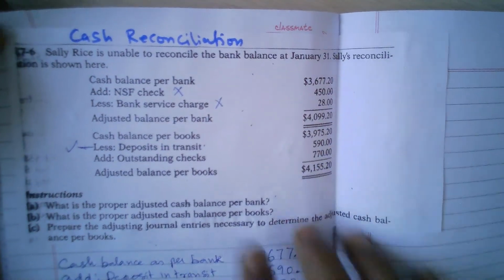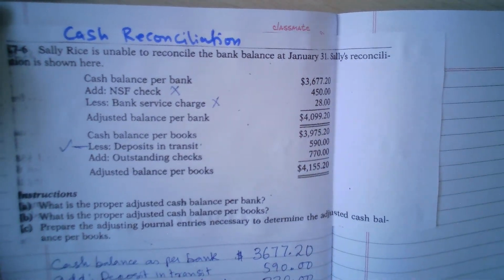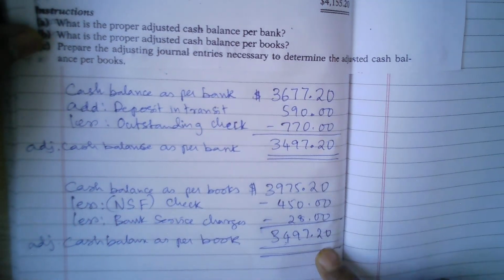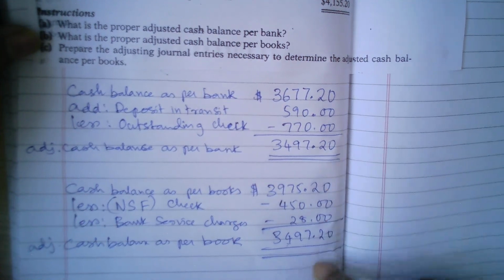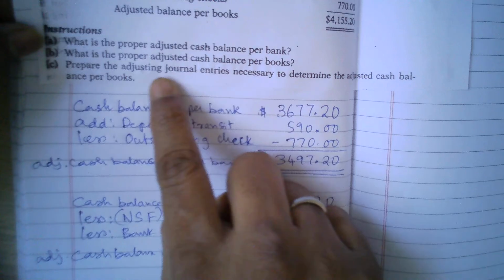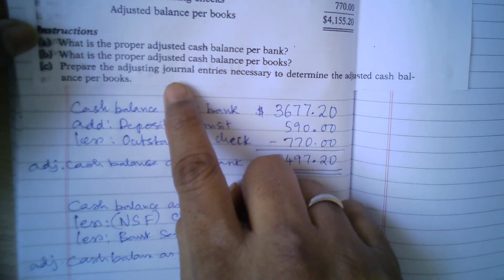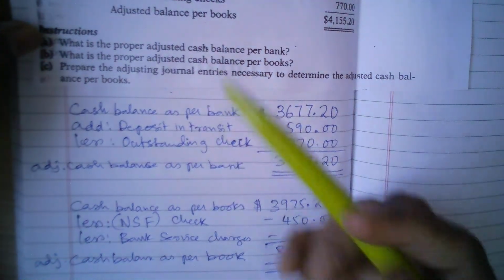So the problem is like this: cash reconciliation, this problem. You can just quickly have a look at the problem, and finally we have solved it and got the proper adjusted cash balance. In both cases it is matching. Now one thing was pending, that is preparing the adjusting journal entries necessary to determine the adjusted cash balance per books. So let us try to work out these journal entries.